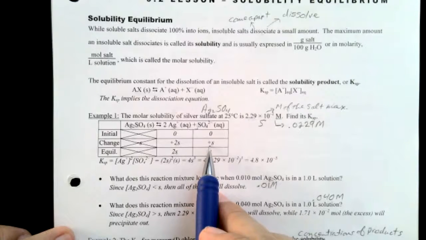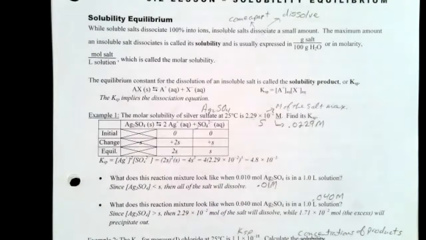Wait. I had a question on this here. It doesn't really make too much sense. Why are they using 2.29 times 10 to the negative second? Why are they using the molar solubility number and plugging in for S? That's just what I was trying to explain. I know, but it didn't really make sense. Okay.